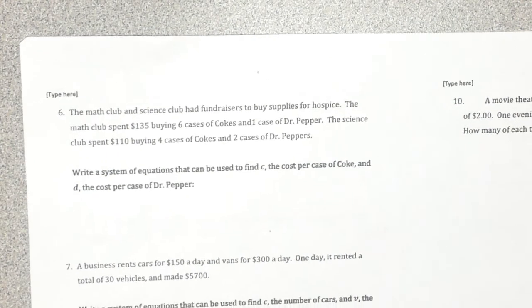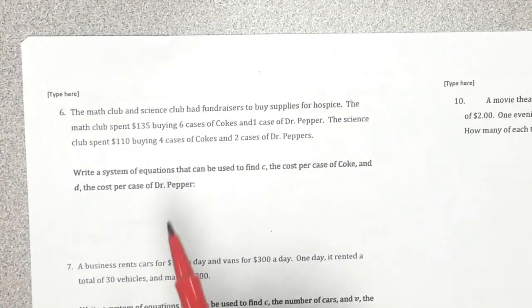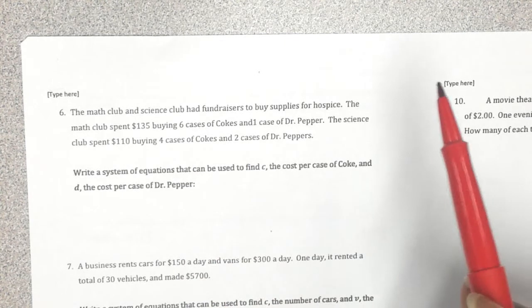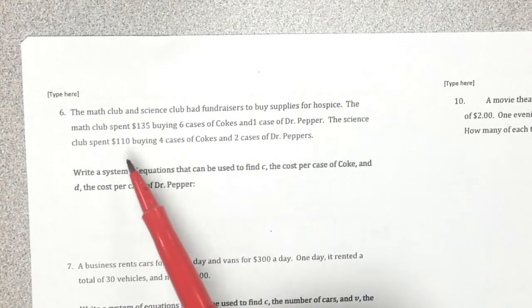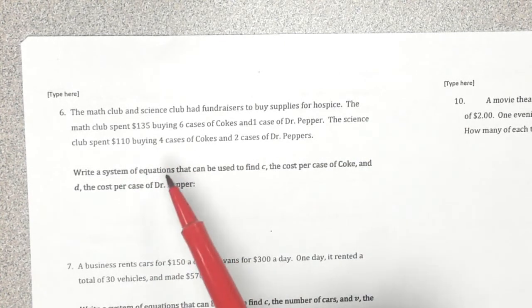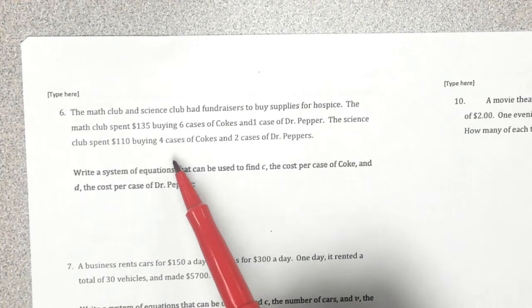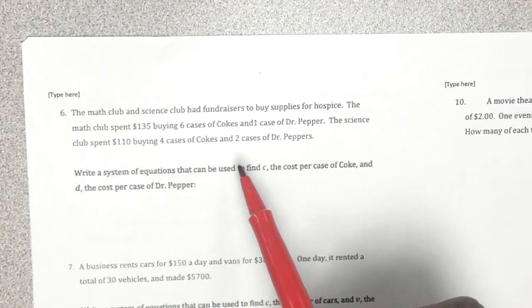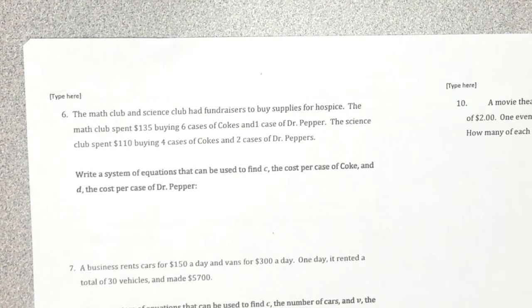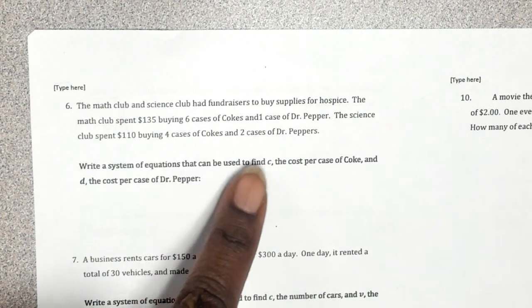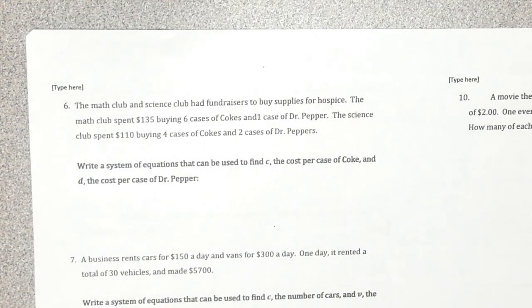All right, so number 6, it says the math club and science club had fundraisers to buy supplies for hospice. The math club spent $135 buying 6 cases of Cokes and 1 case of Dr. Pepper. The science club spent $110 buying 4 cases of Cokes and 2 cases of Dr. Pepper. Then it just says write a system of equations that can be used to find C, the cost per case of Coke, and D, the cost per case of Dr.